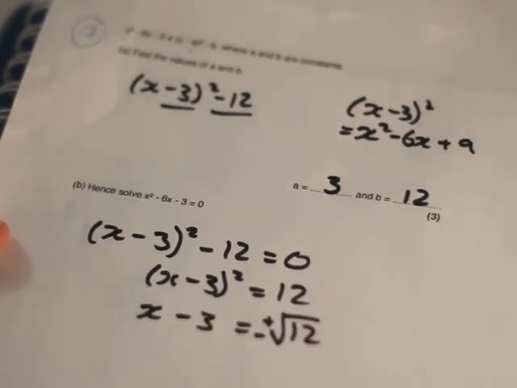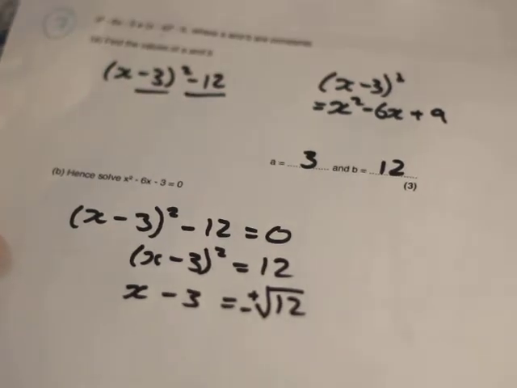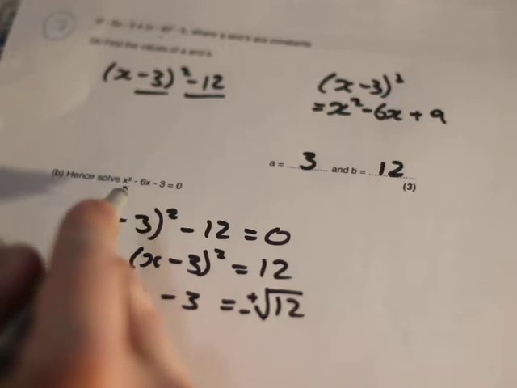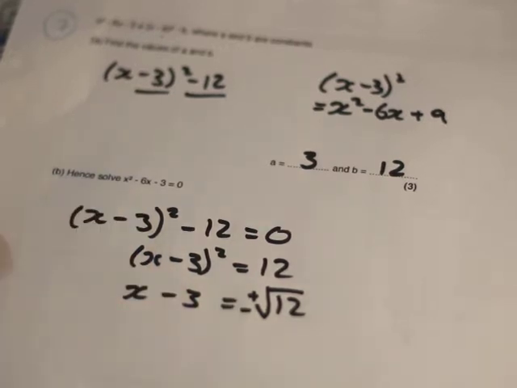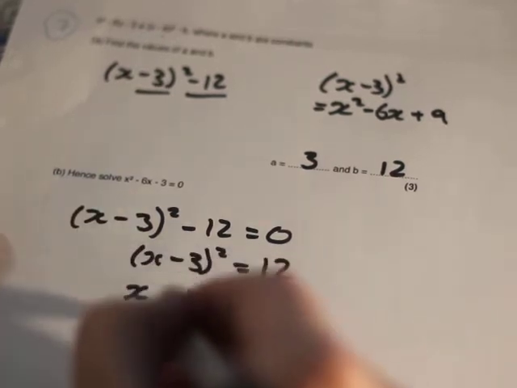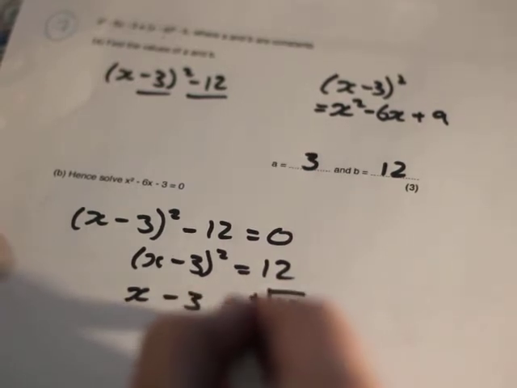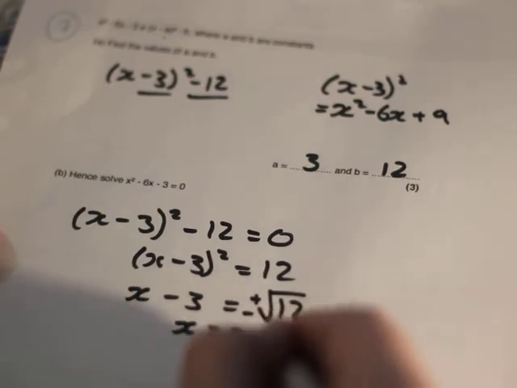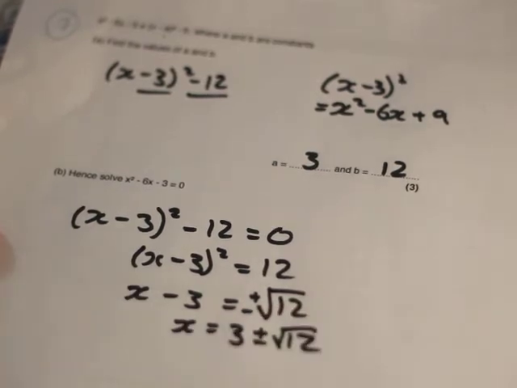We couldn't have factorised this question because there's no two numbers that multiply together to make negative 3 and add together to make negative 6. So you could either use the formula or you could use this technique here. I'm just going to add 3 to both sides. So 3 plus or minus root 12.